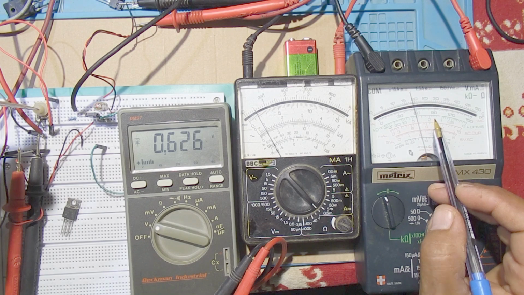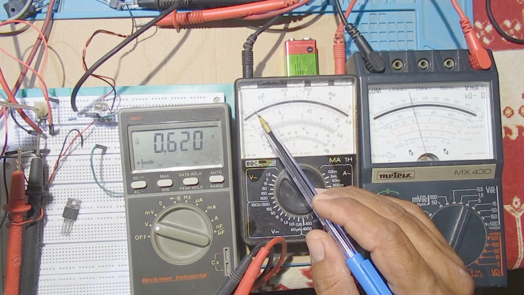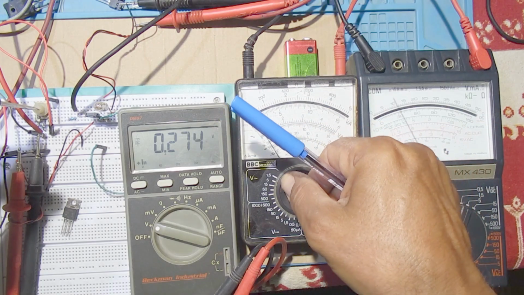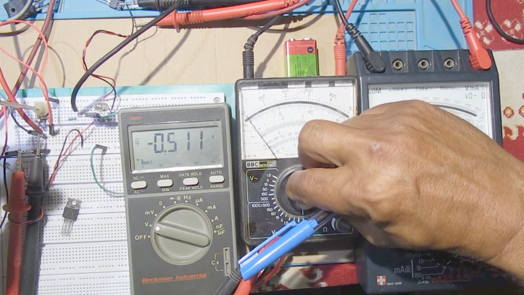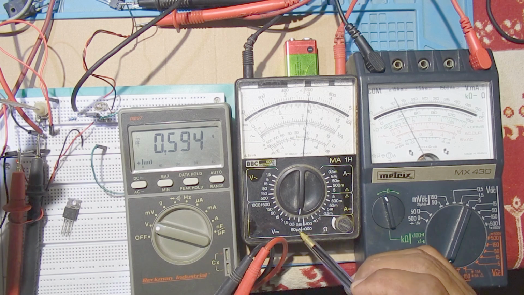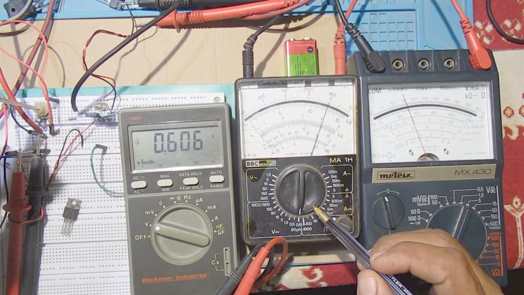For example, here we have 500 milliamp, so we have here 50 milliamp. I will choose the best part. Now, the full range here is 50 microamp, so I will try to find 40 microamp.